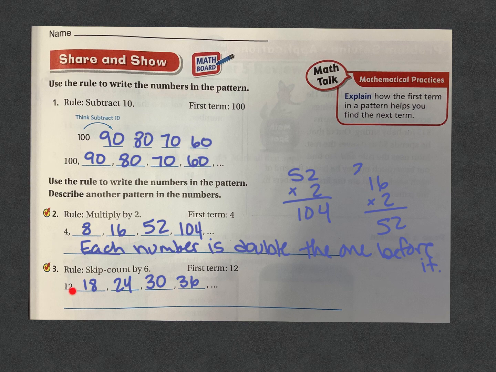Let me look at the ones place. 2, 8, 4, 0, 6. No, I don't see anything standing out to me as a pattern there. I suppose if I pondered long enough, I could find some other ones. But the one that stood out to me first is they're all even numbers. So just in the interest of time, I'm going to go with that. They're all even numbers. That's a pattern I recognize there.